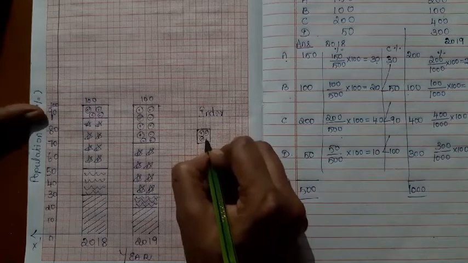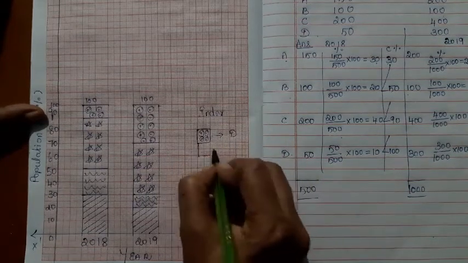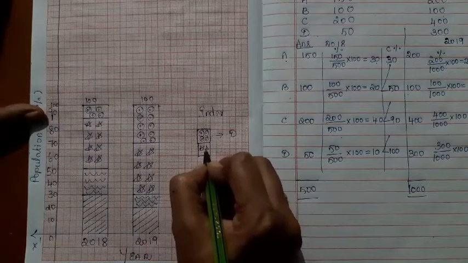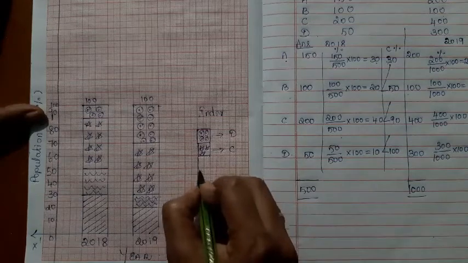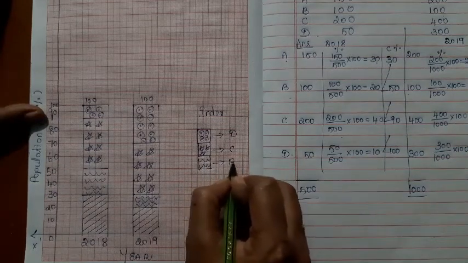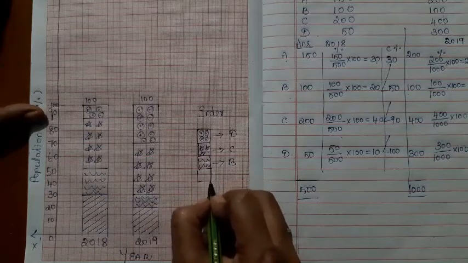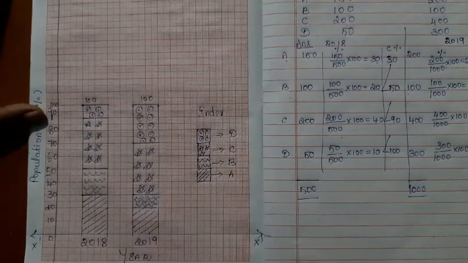This represents D, the population in D, and this represents the population in C, and this shade represents the population in B, and this shade represents the population in A.